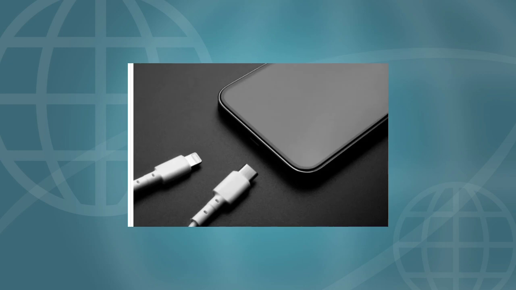6. Lightning cable for Apple devices. Modern Apple devices, like iPhones and iPads, often have an entirely different kind of USB connector, the Lightning cable. The cable has a thin, rectangular connector on one end and a Type-C connector on the other end.